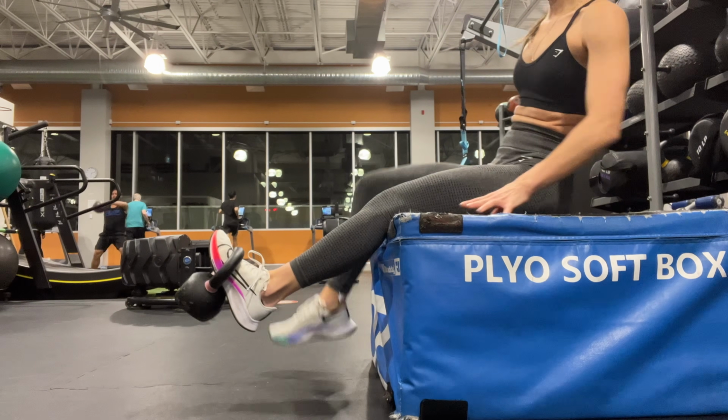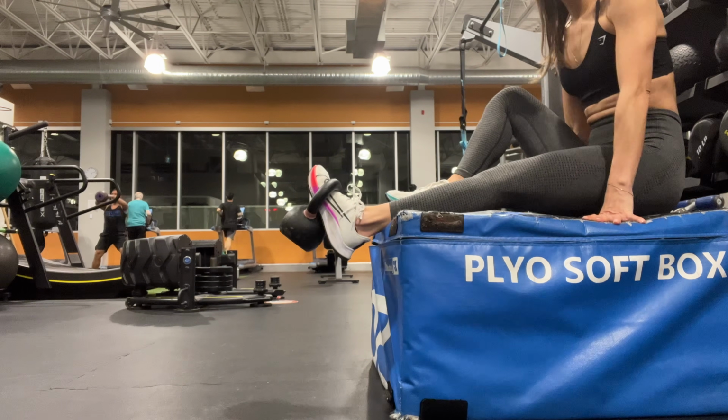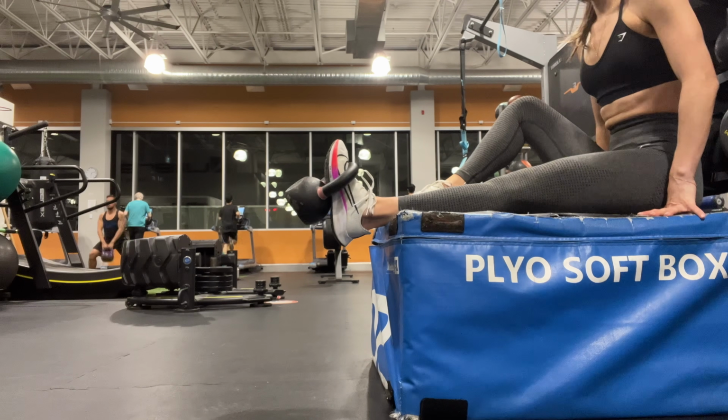And then now this is another progression, a little bit more challenging. If you have a kettlebell, fantastic. If you don't, you can always use a resistance band strapped around your foot and then tied somewhere down to the floor. So if you have the kettlebell, you're gonna place it around your foot. Make sure that you have a shoe on because it's a little bit more comfortable. Make sure you have your leg fully extended.